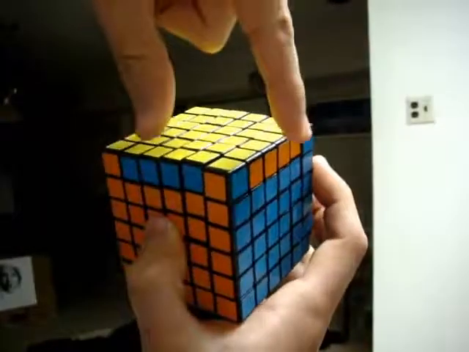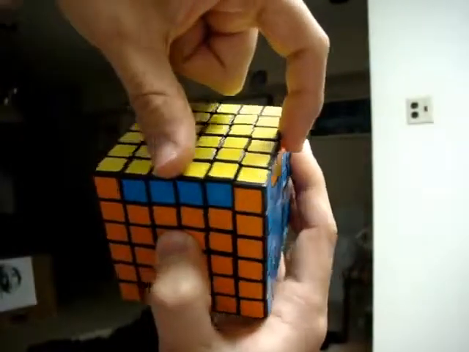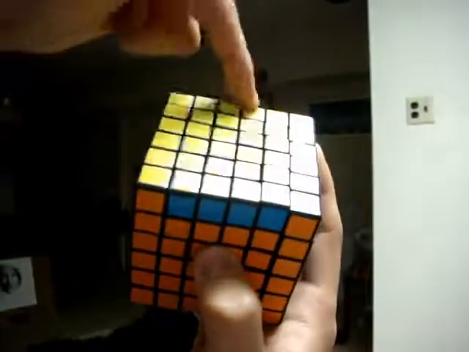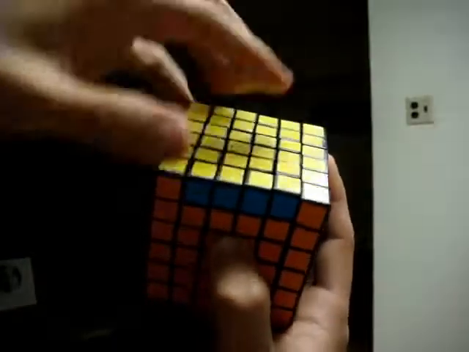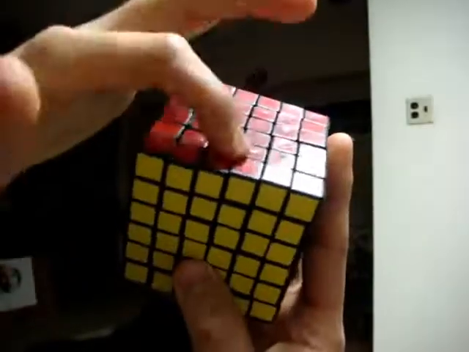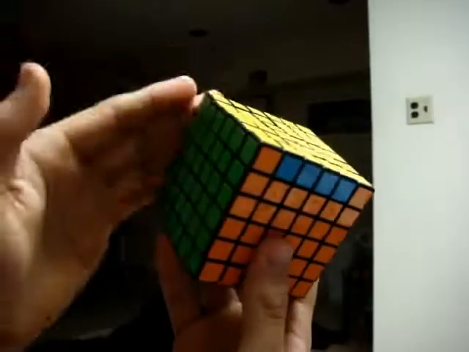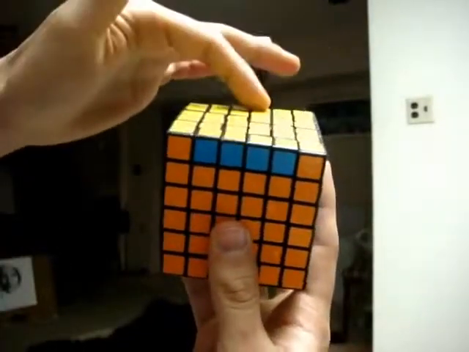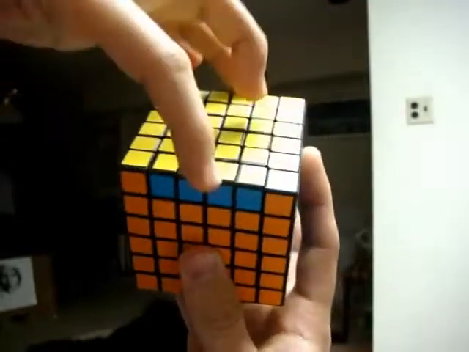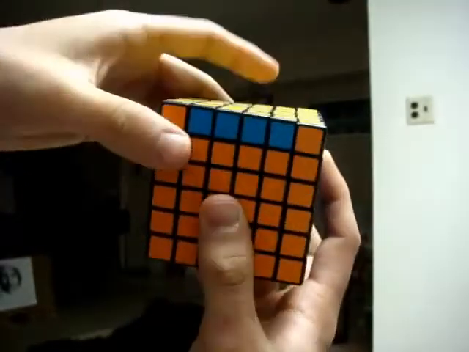Since I have 2 edge groups which are directly next to each other, I'm going to do the algorithm to switch these 2 edge groups. When I switch it, the blue edge group will be over here, and the red one will come onto this side. And then I will have 3 edge groups which are unsolved. So, to switch these 2 top edge groups, I'm going to do this algorithm.